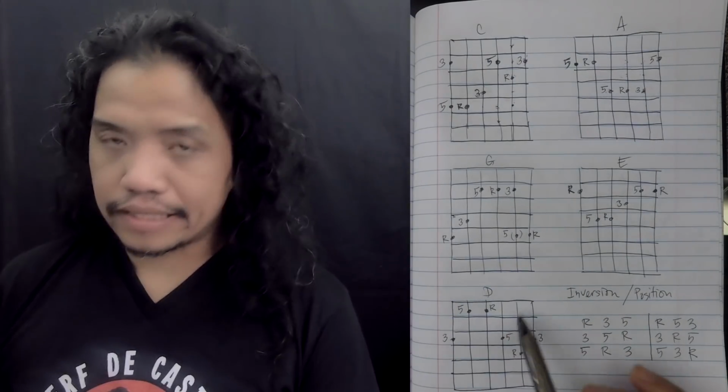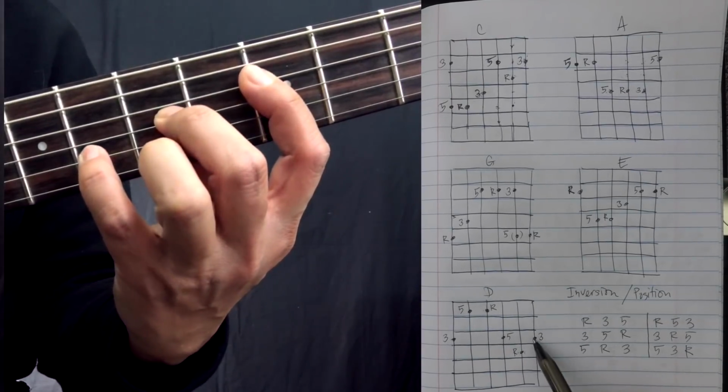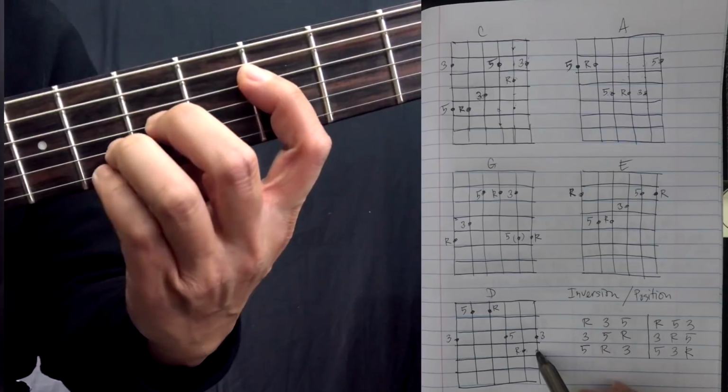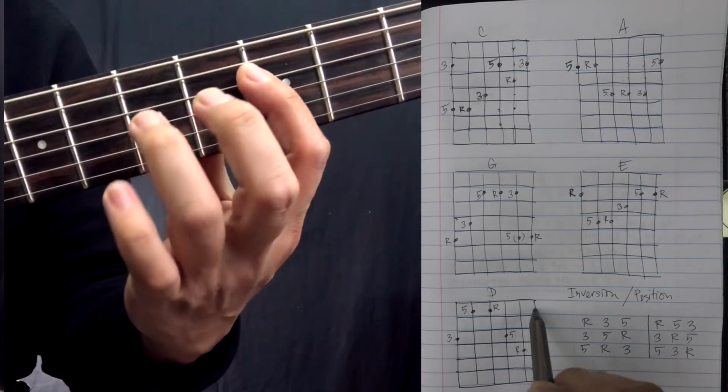Let's do another one. Let's say the D shape, right? So we have your root, 5th, root. This is our 3rd. Replace it with the 4th for a sus 4, or replace it with the 2nd for a sus 2.